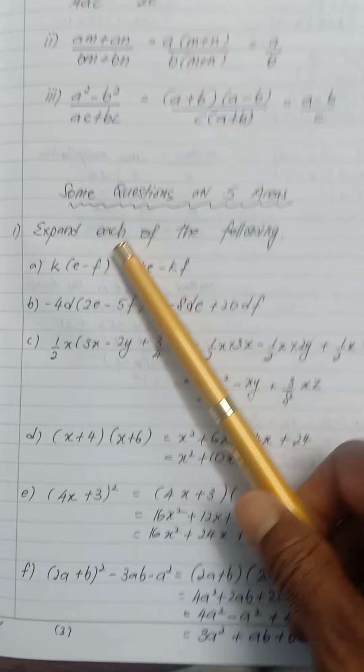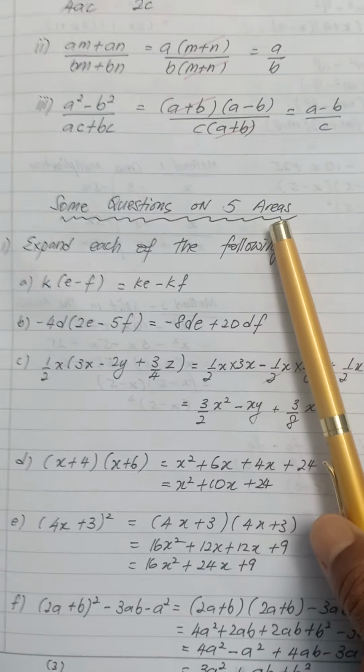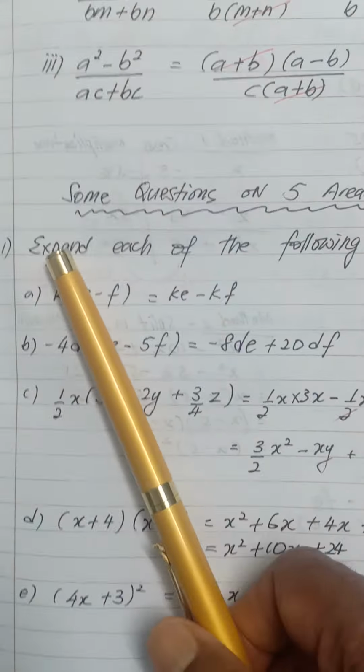Okay, good morning. Today we'll look at how to solve some of the questions in the 5 areas. Right? The first one is expand each of the following. The simplest one, you can see one bracket, one term outside, you multiply, you get Ke minus Kf.